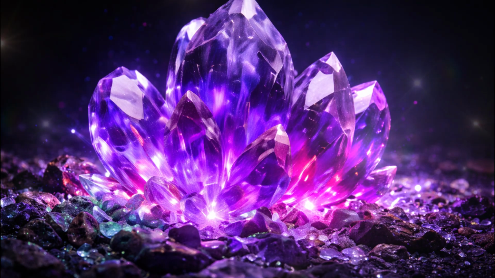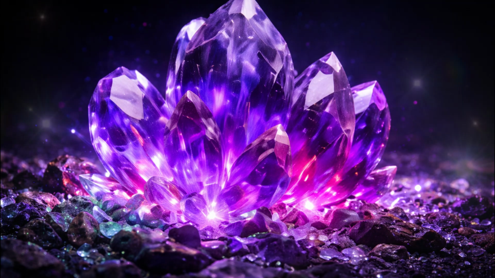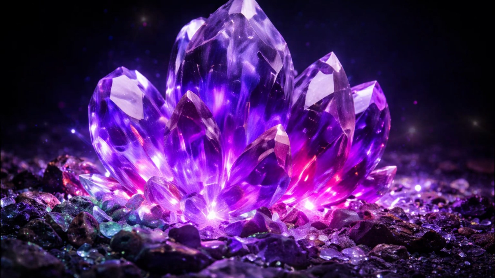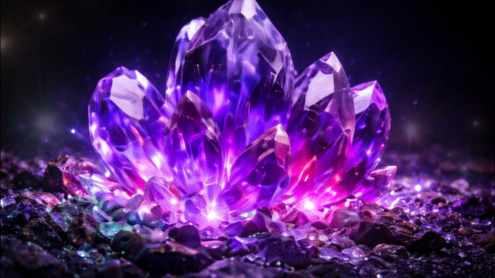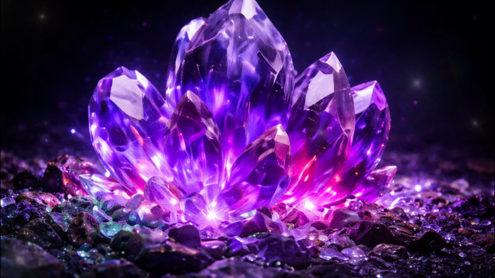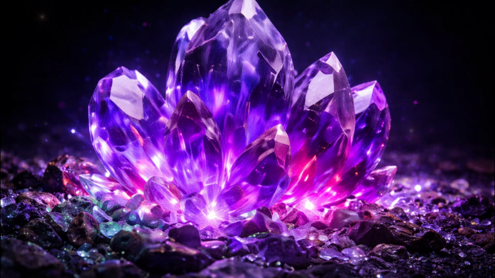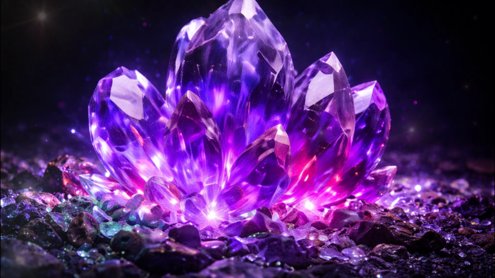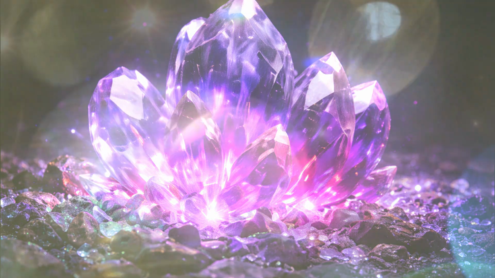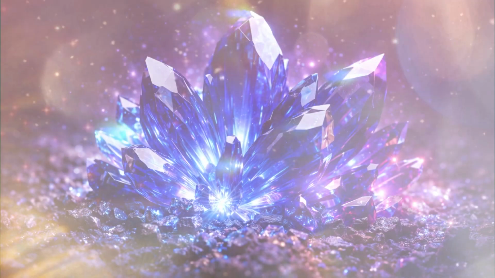Environmental stability is key to producing large, clear crystals. In caves, underground chambers, and deep rock fractures, conditions often remain stable for long periods. These calm environments allow uninterrupted growth, producing crystals of remarkable size and clarity.